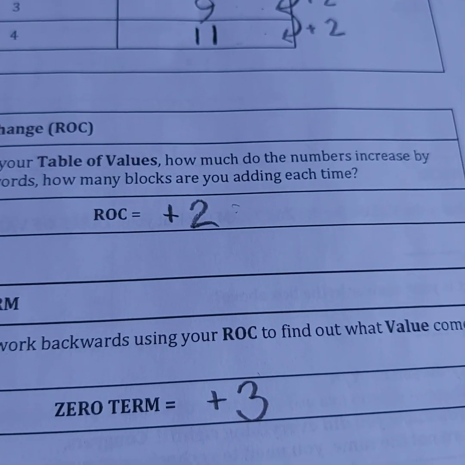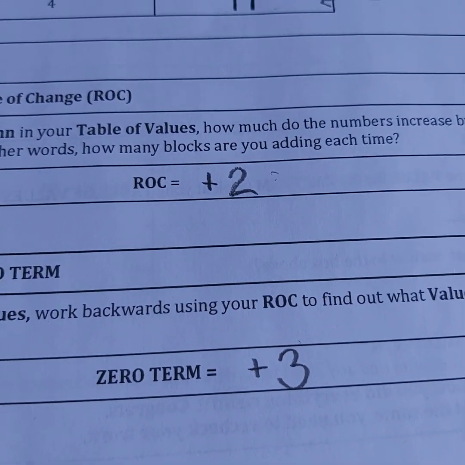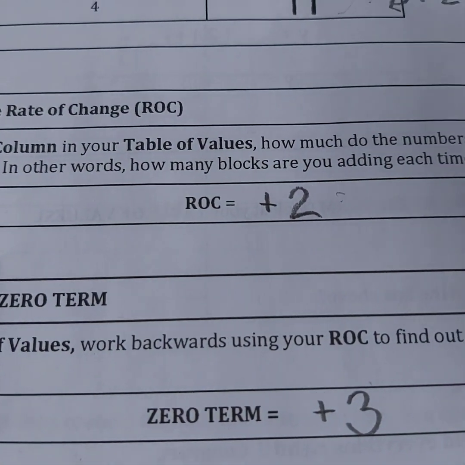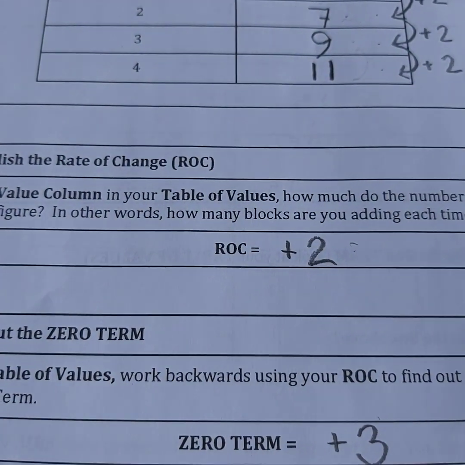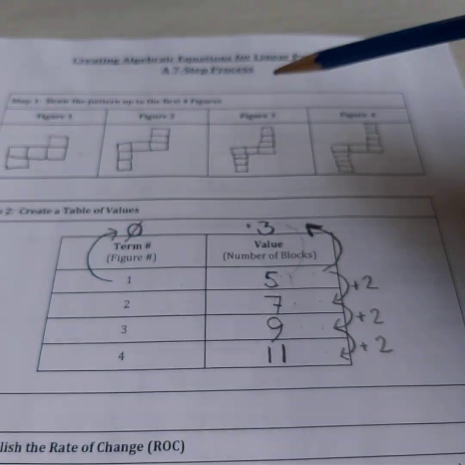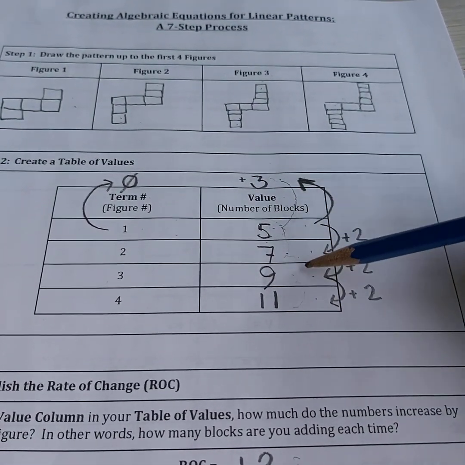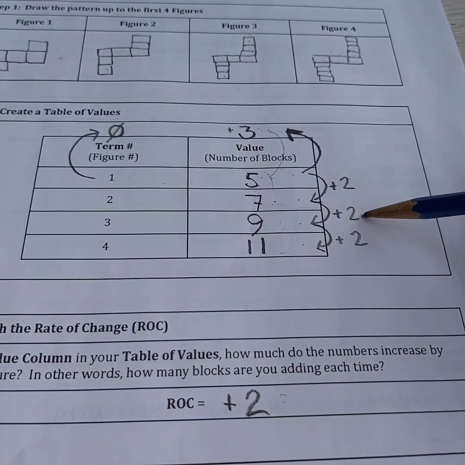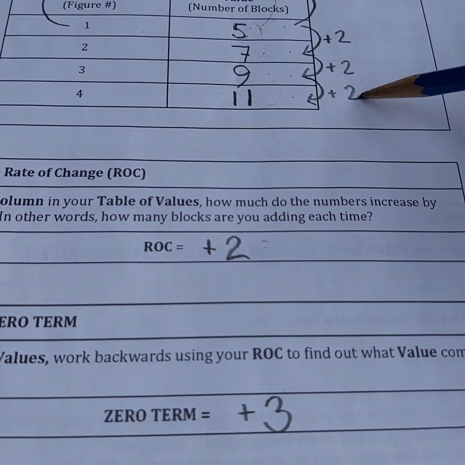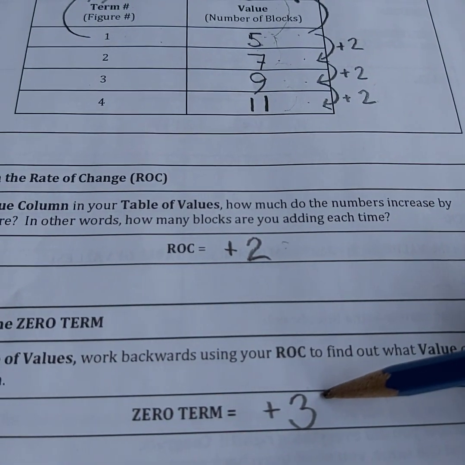And if you have a shrinking pattern, or if you have a pattern that doesn't really have an easily visible zero term, then sometimes you end up with negative numbers. But right now we're starting off with some positives. Okay, so we've drawn the figures, we've filled out a table of values, we predicted the rate of change. It's going up by 2 blocks each time, and we've figured out that the zero term is 3.